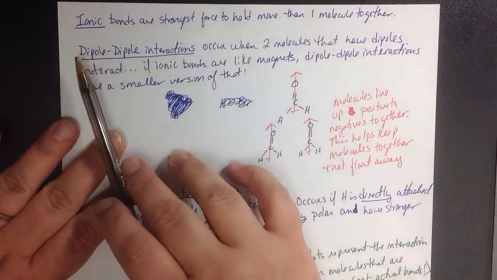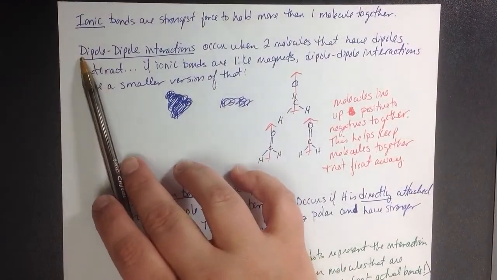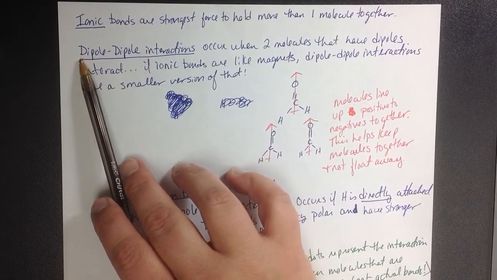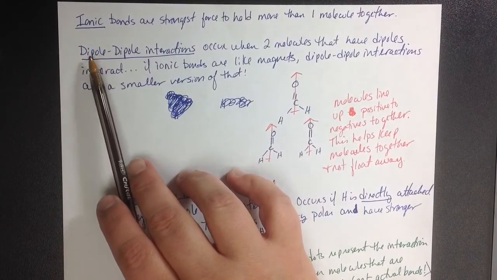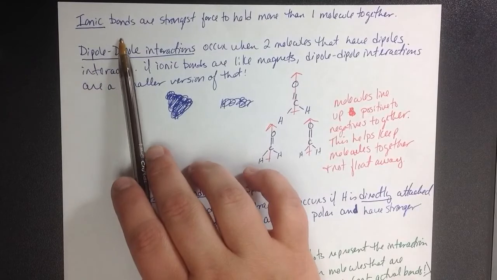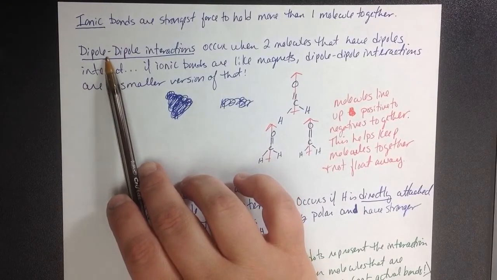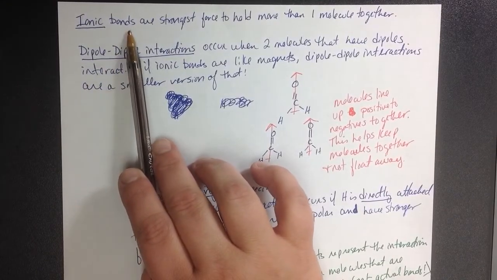If, on the other hand, you have something with a dipole, di means two, that means positive, negative, right? But these aren't actual ionic bonds. They're partial charges, not actual charges.